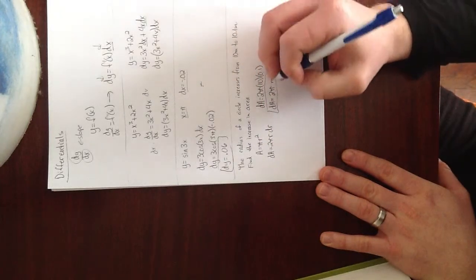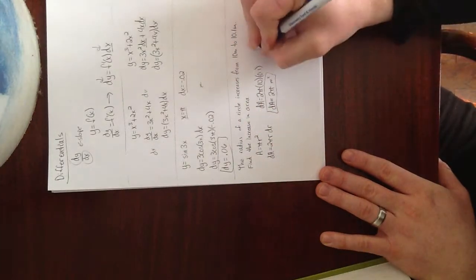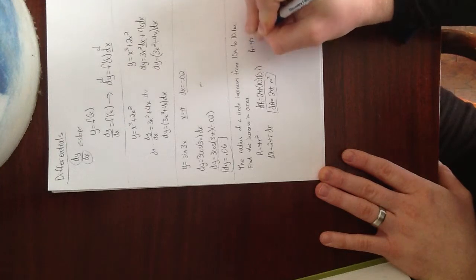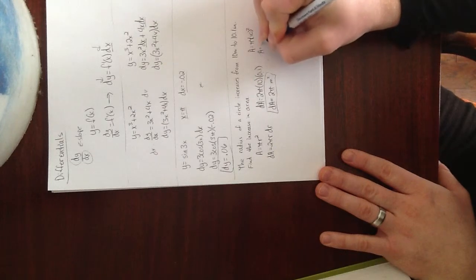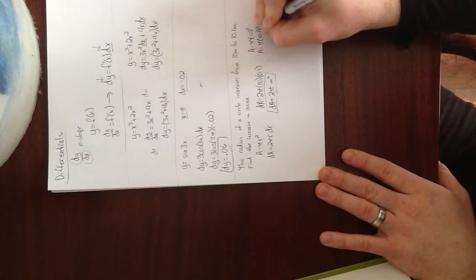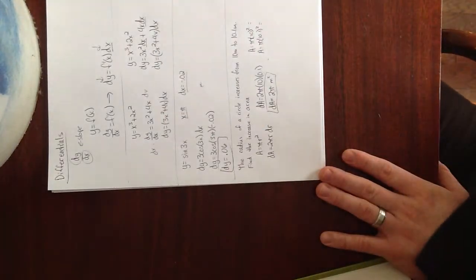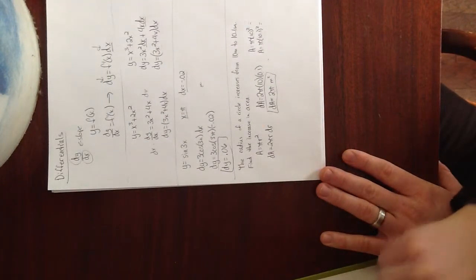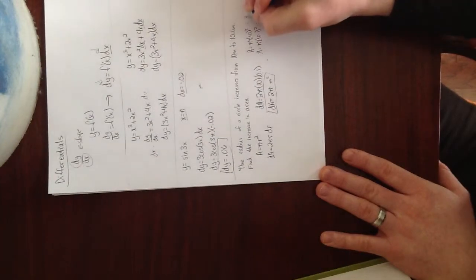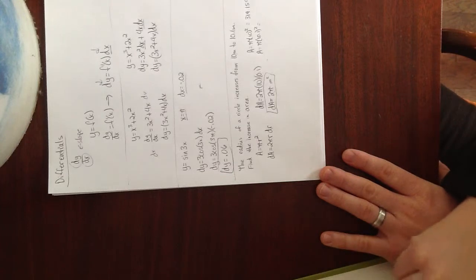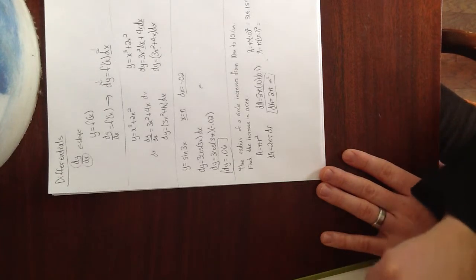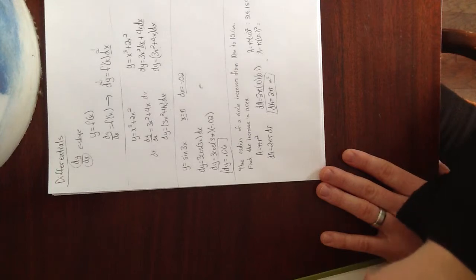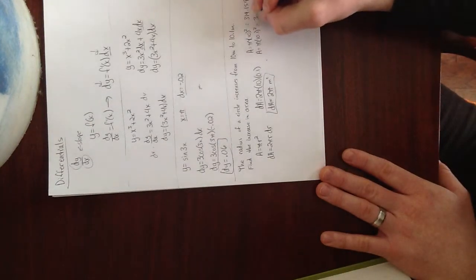Because if we do the actual area equals pi r squared, so pi times 10 squared versus pi times 10.1 squared, let's see how far we were off. 100 pi would be 314.159, and the other one would be 320.473.